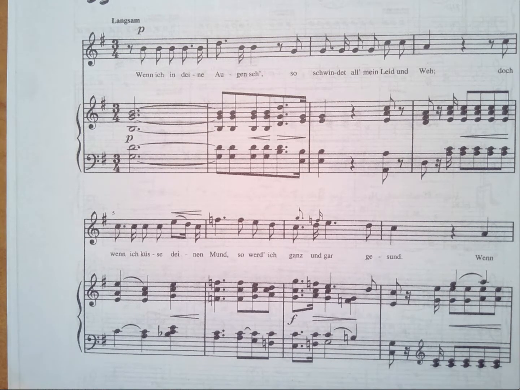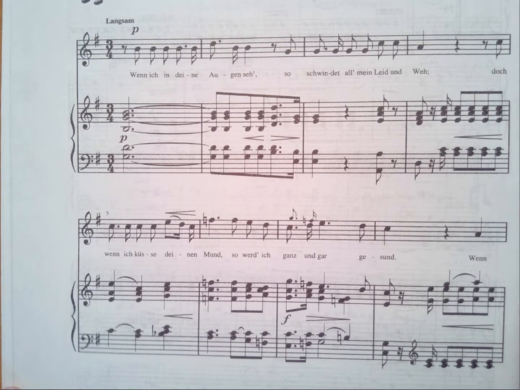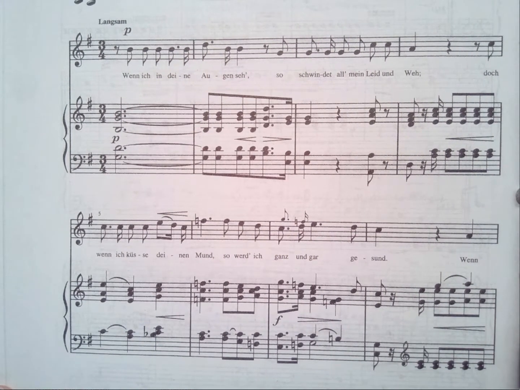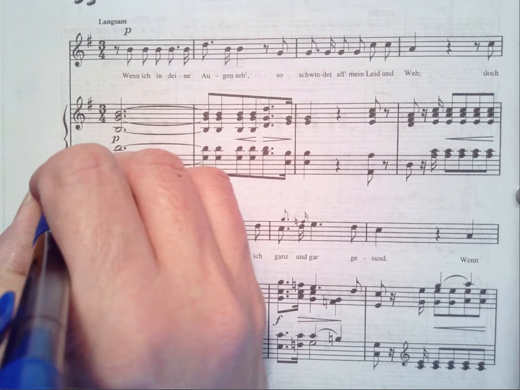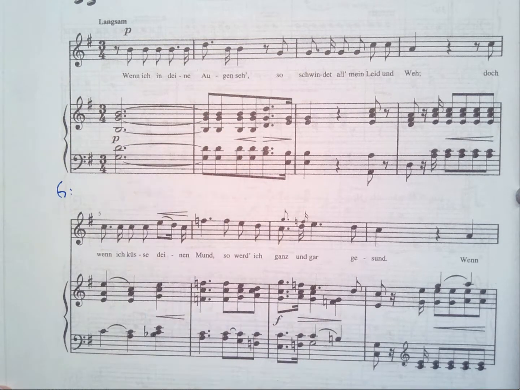Mostly I want to look at the big picture in this video, and then I will post a PDF with all the details. So this begins in the key of G. If we were in class together, I would have us sing it and identify all of the cadences. So I would suggest you click pause right now, listen to a recording, and identify all the cadences.